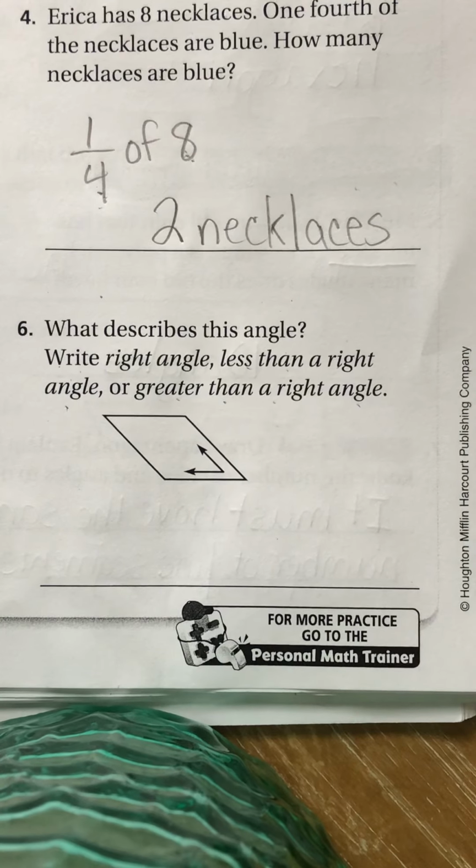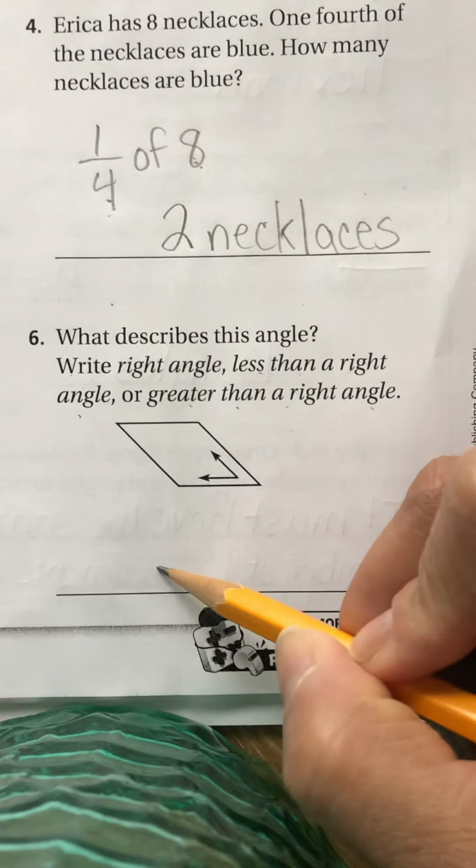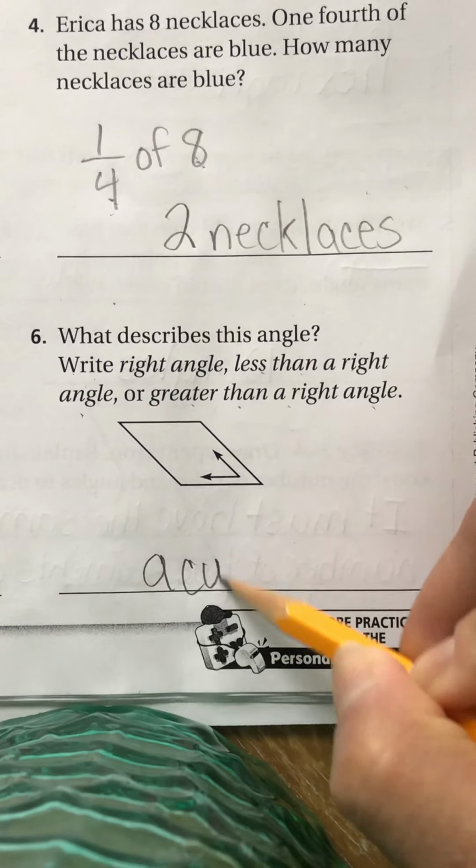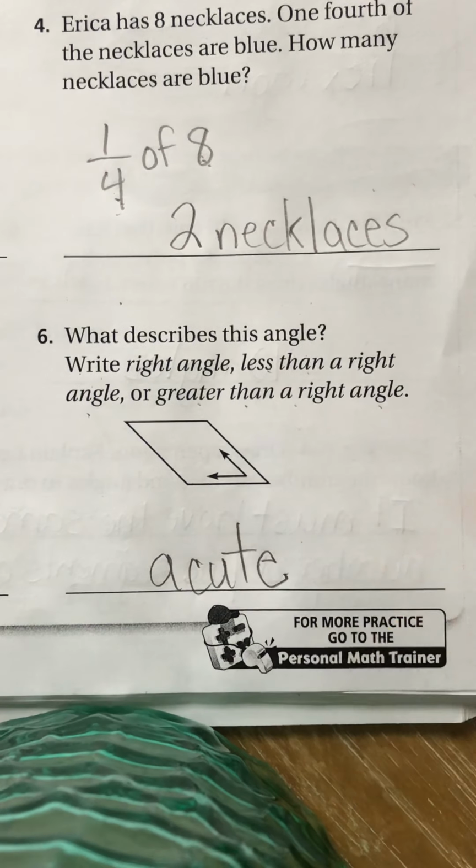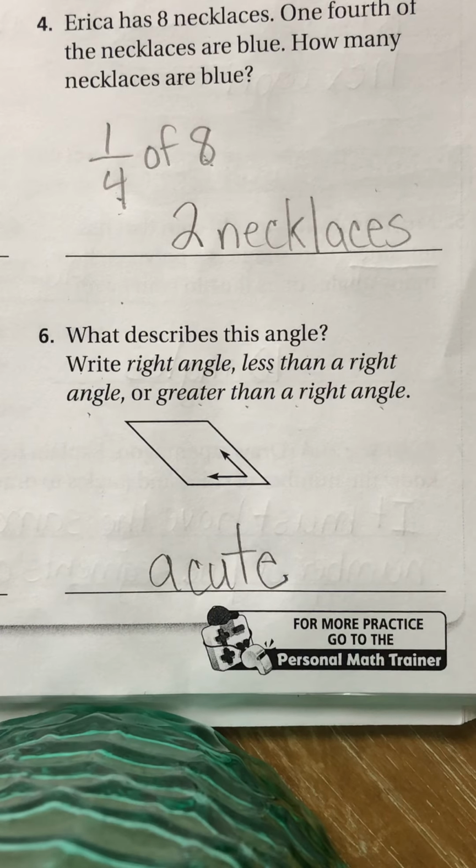So which one is it? It's not a right angle because I cannot make a perfect square in the corner. It is not an obtuse angle because it's not larger than a right angle. It's a little bit closed in. It's an acute angle. All right, so those are your answers for your homework.